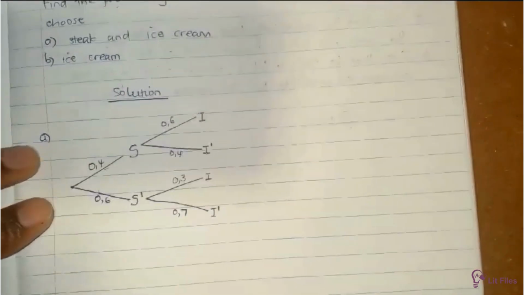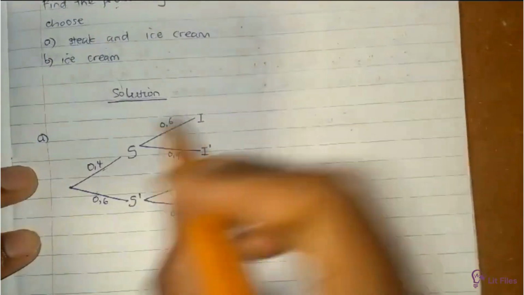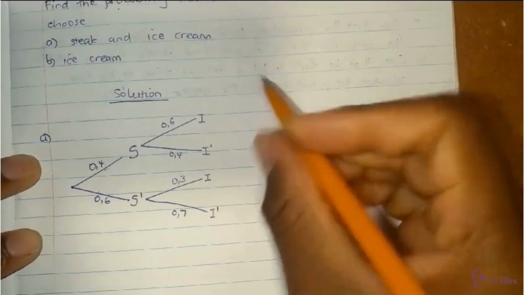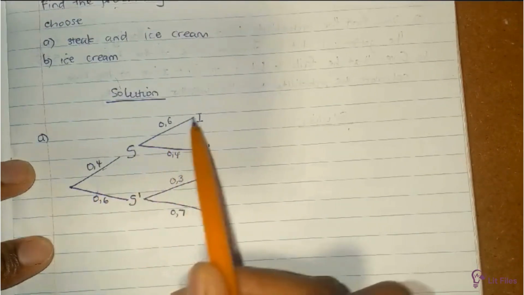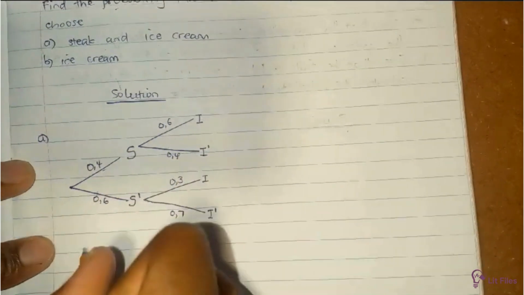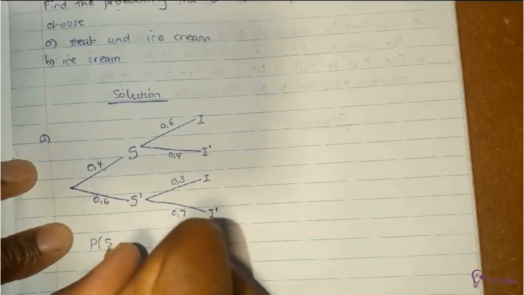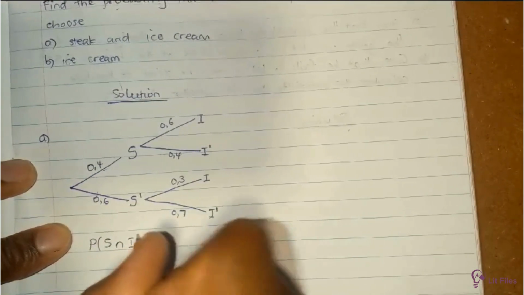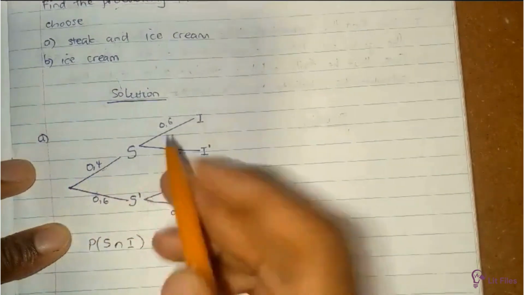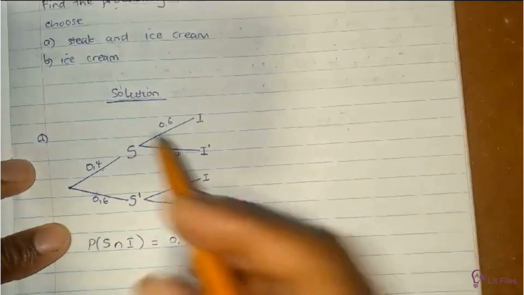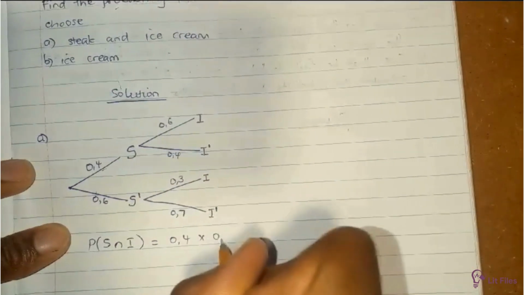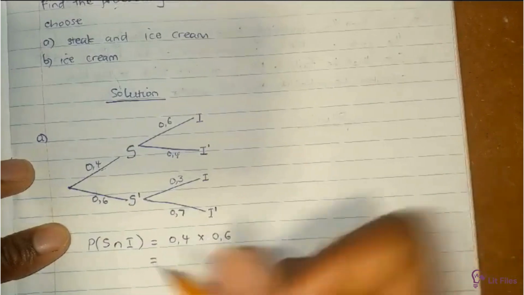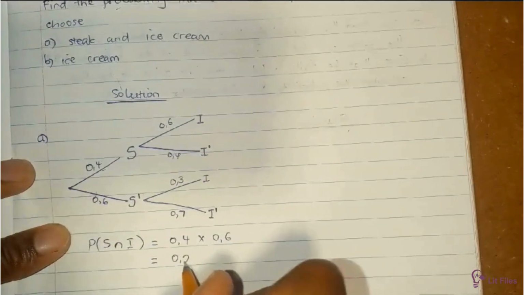It's pretty straightforward. So we go with A. We are choosing steak and ice cream. So we can write probability of choosing steak and ice cream. That's going to be for steak, choosing steak 0.4, and then choosing ice cream after choosing steak, that's 0.6. So it's "and": you multiply those two, you should get 0.24.